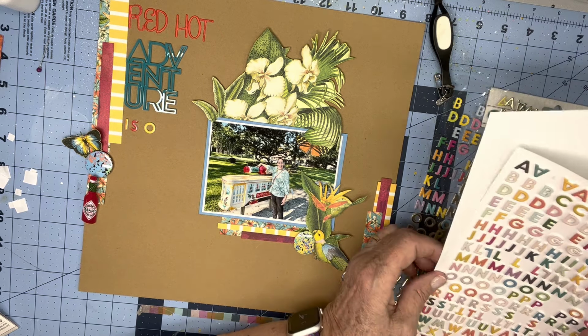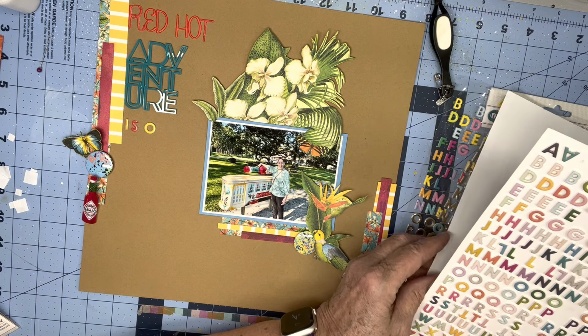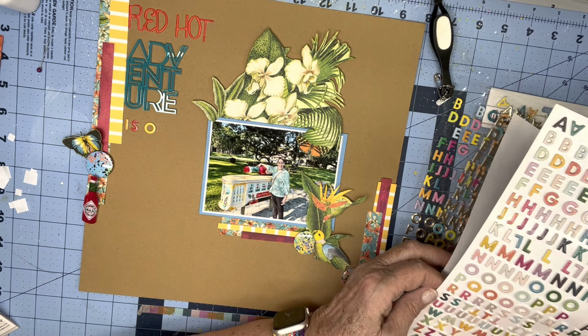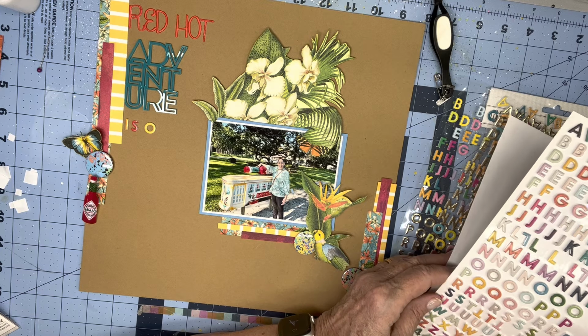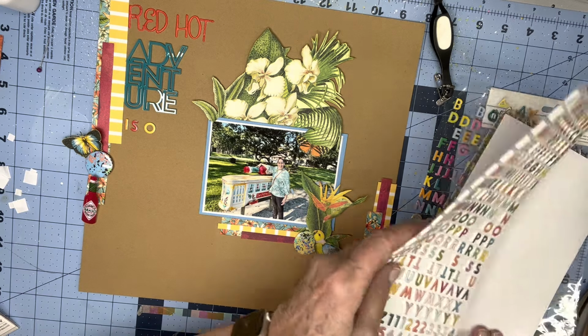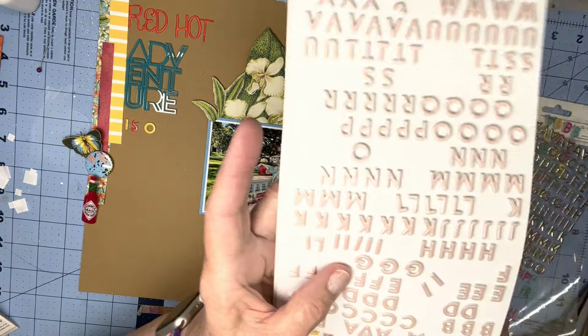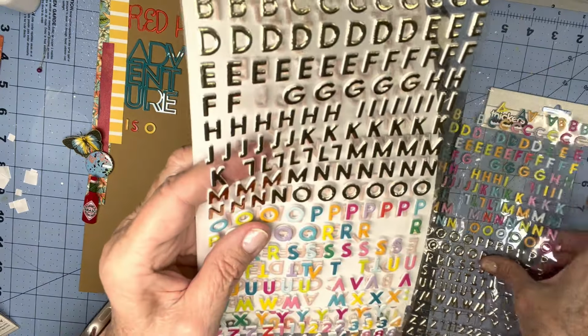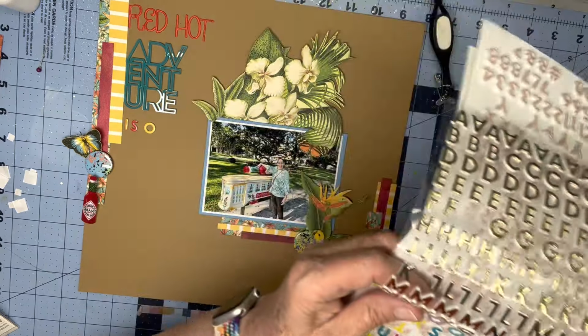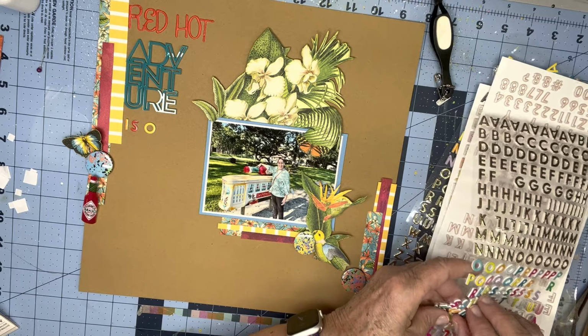Oh, and then if I can find a blue U, I have a light blue U. Do I have a blue U here? I do.